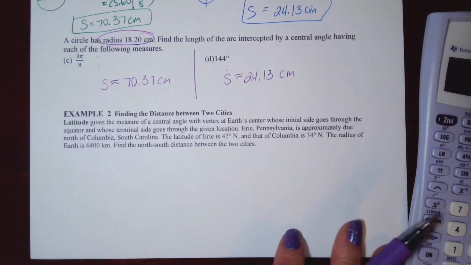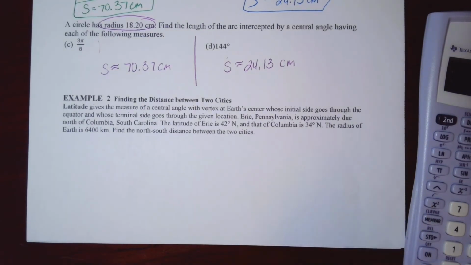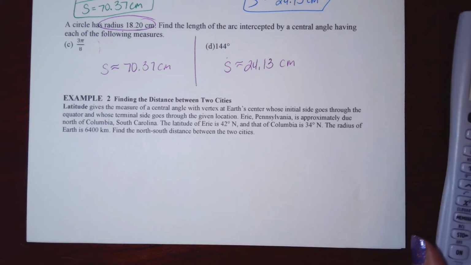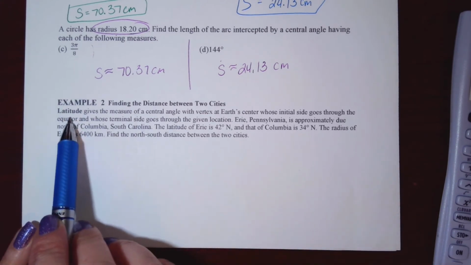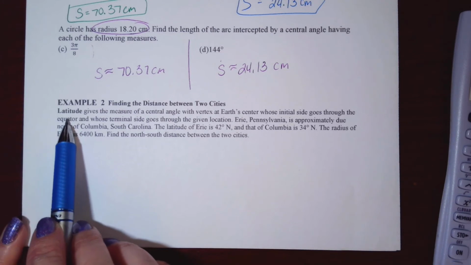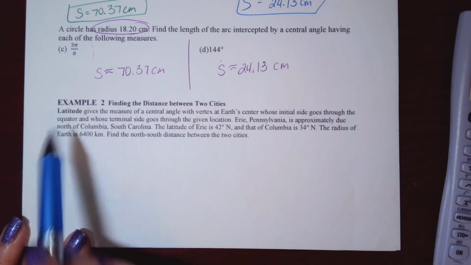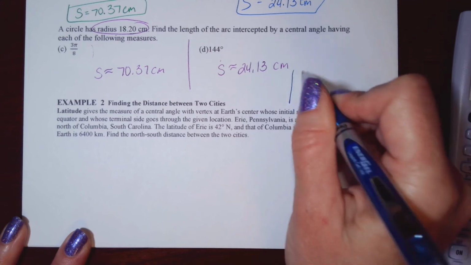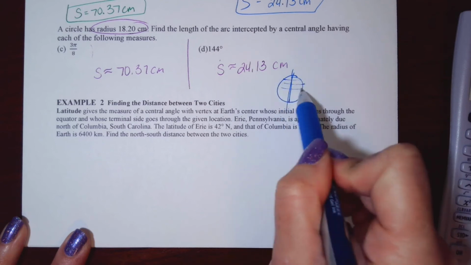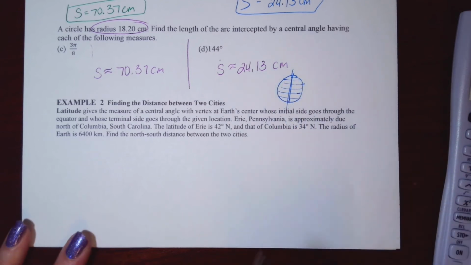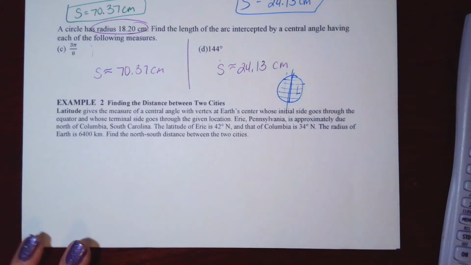Okay, another application problem here: finding the distance between 2 cities. Latitude gives the measure of a central angle with the vertex at the Earth's center, whose initial side goes through the equator and whose terminal side goes through the given location. If you think about what you learned in geography, latitude and longitude are measures of location. Measures of latitude go around horizontally with the equator. Longitudes go up and down vertically.